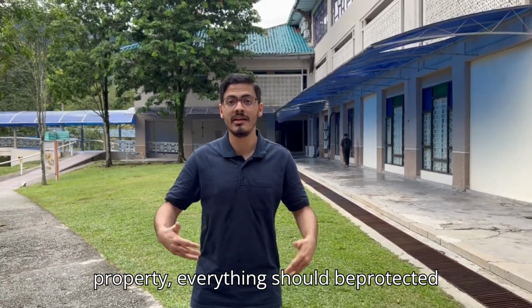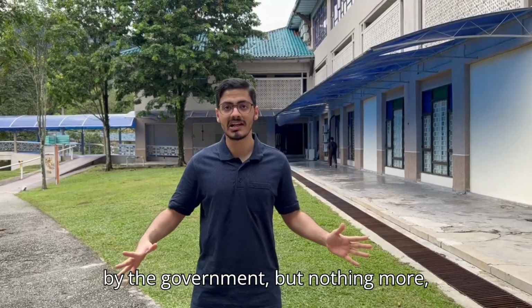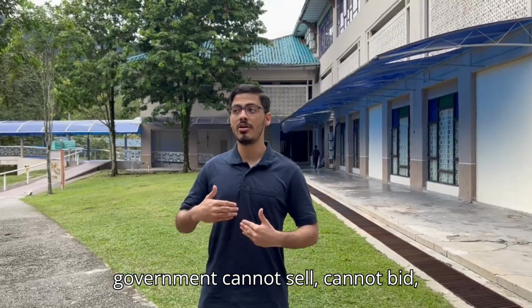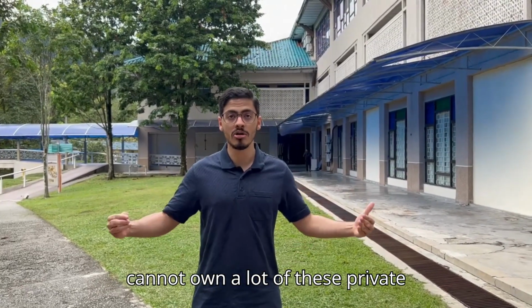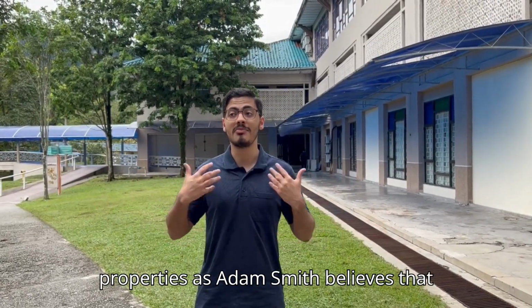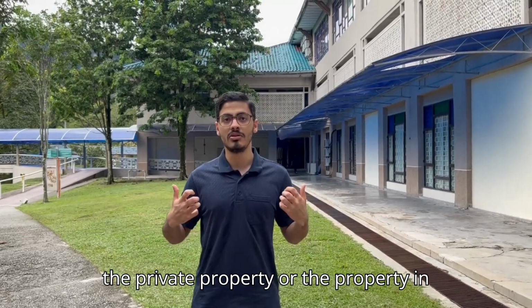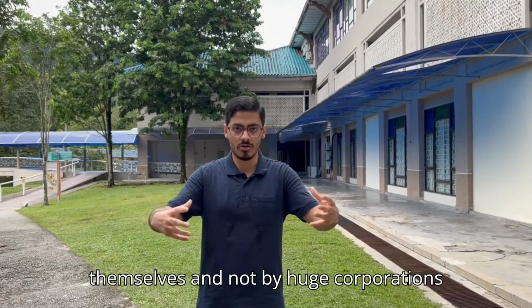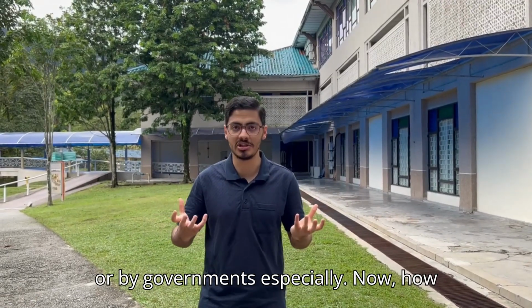Their wealth, their property, everything should be protected by the government, but nothing more, nothing less. Which means that the government cannot sell, cannot bid, cannot own a lot of these private properties, as Adam Smith believes that property in general should be owned by individuals themselves and not by huge corporations or by governments especially.